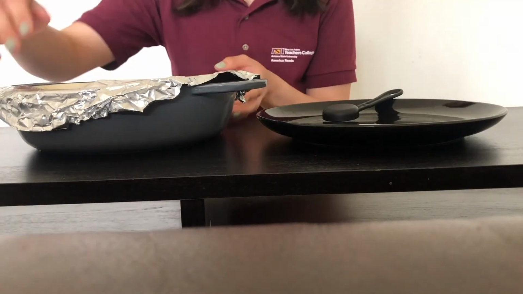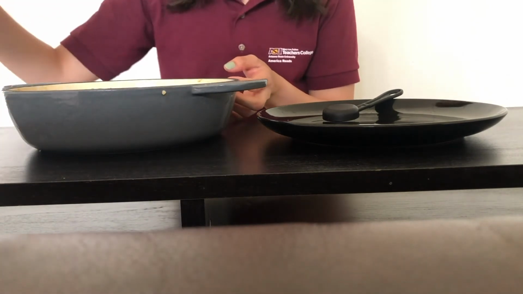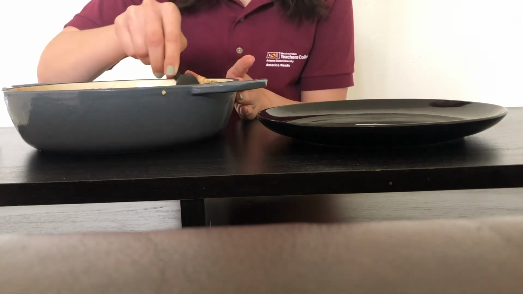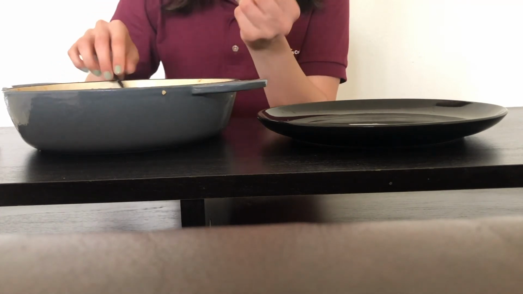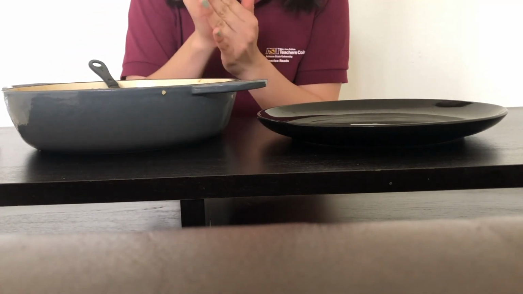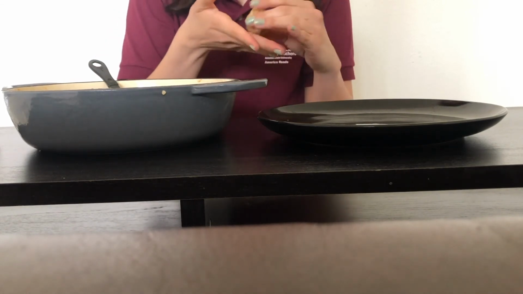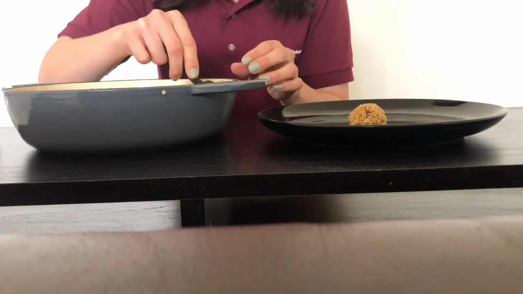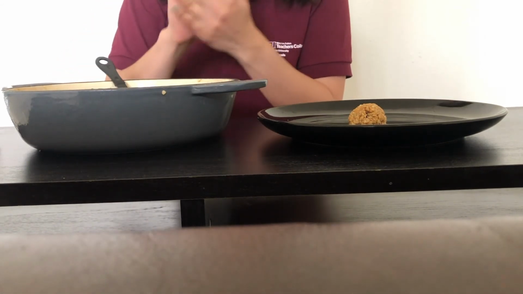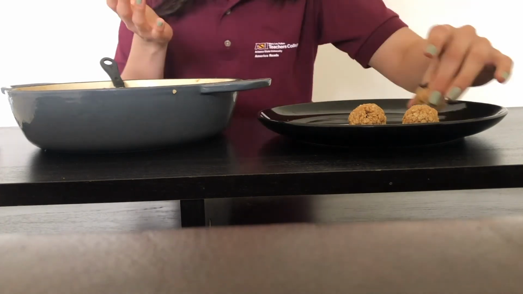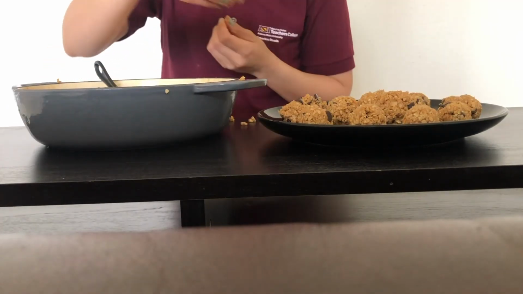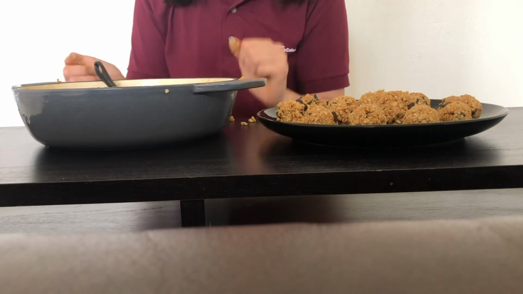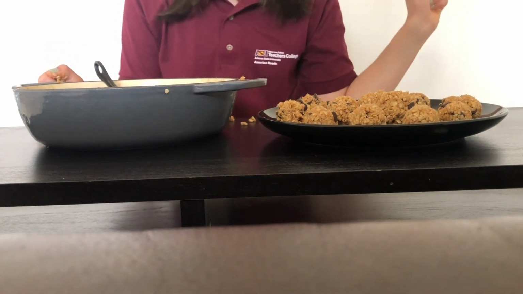Okay, so once our mixture has cooled for about 30 minutes, we will start by grabbing tablespoons of our mixture and using our hands, we will form this into small balls, such as this. And these are our energy balls. So we'll continue this process until our mixture is done. Okay, so our mixture is done and we got about a little more than 10 energy balls. You can store these in your refrigerator and just grab them on the go whenever you need to.